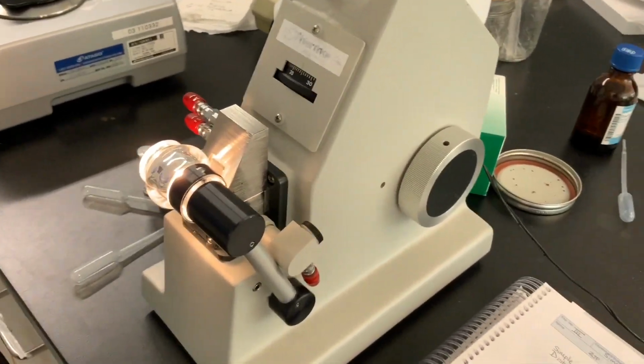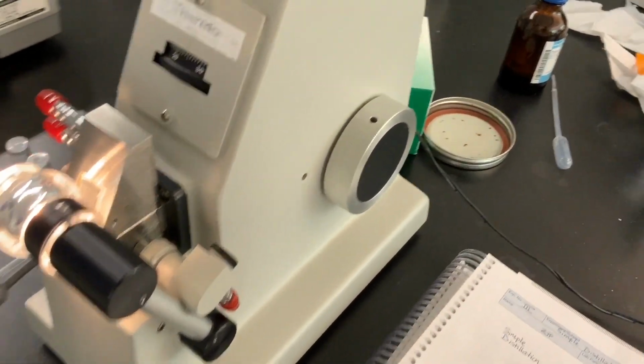and now we're going to look down the eyepiece. And there we are. I'm going to fine tune it just a little bit. All right, and then now we've got our vernier scale.